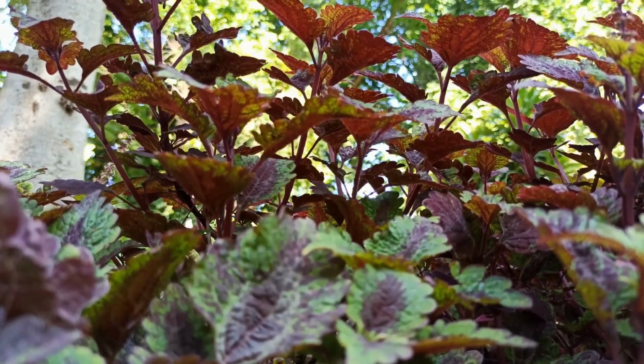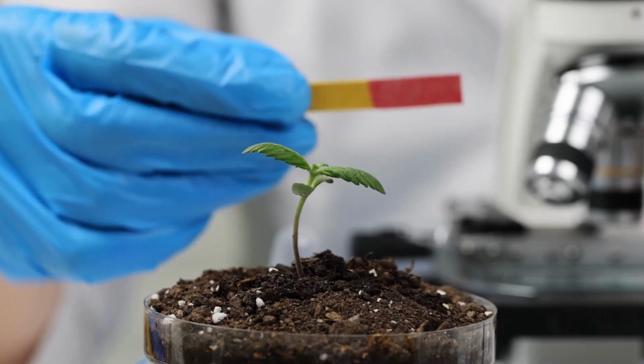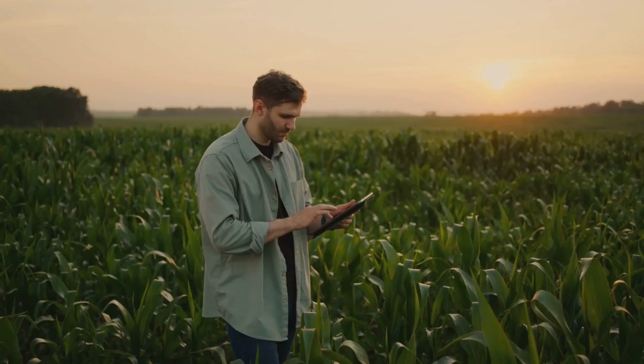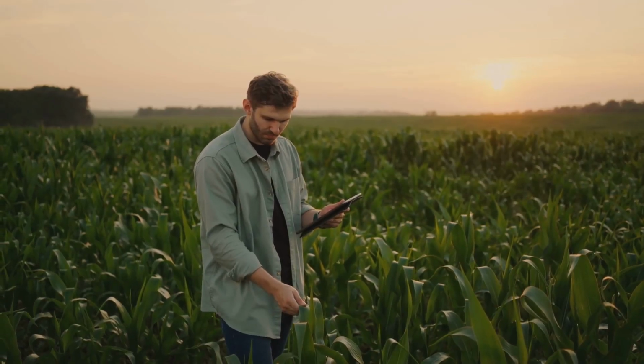Hello, nature enthusiasts. Today we venture into the fascinating world of plants. We'll uncover two powerful tools, SAP Analysis and BRIX Testing. These methods offer a window into plant health, guiding us towards optimal growth and productivity.